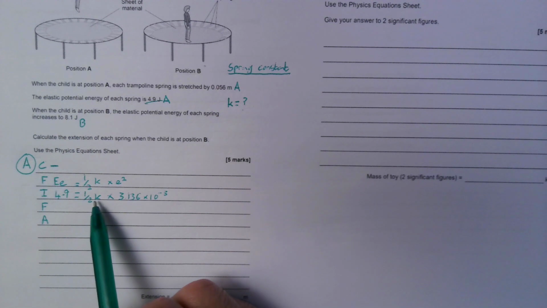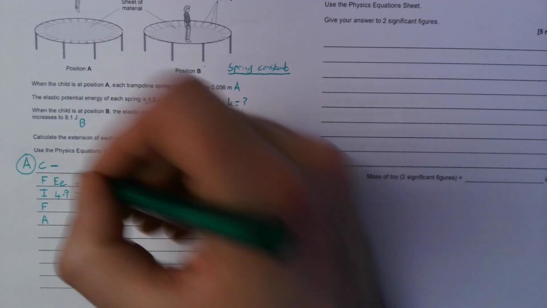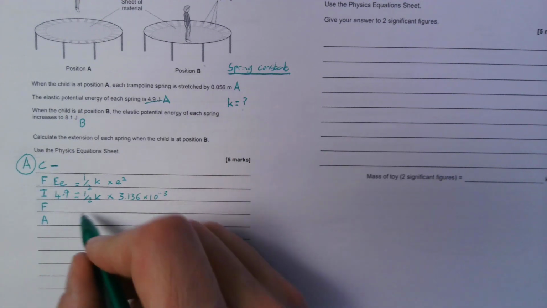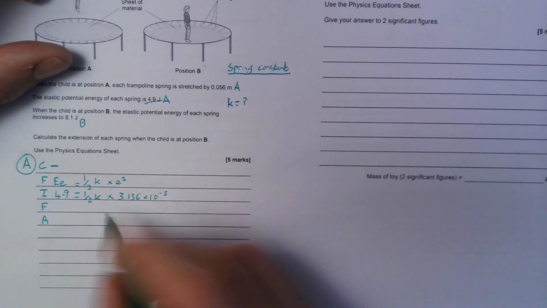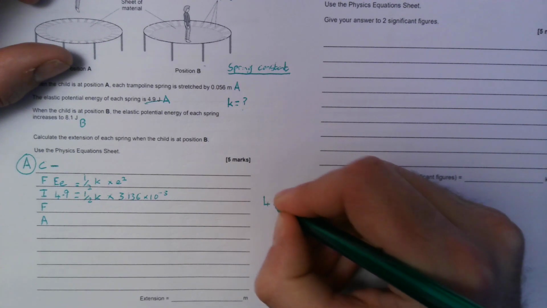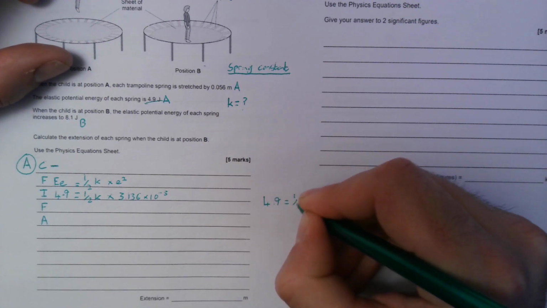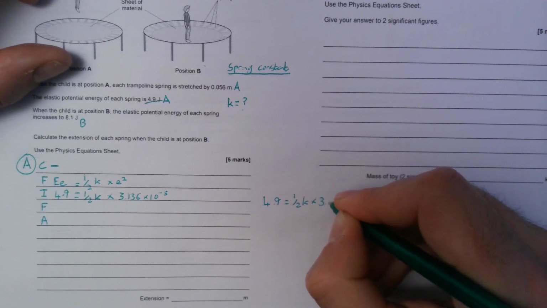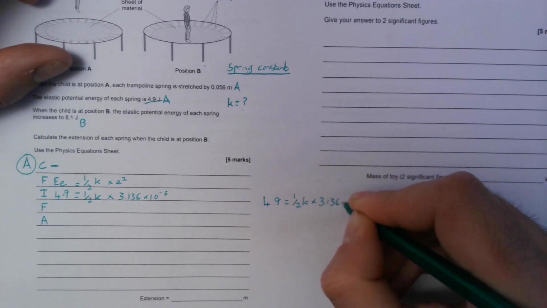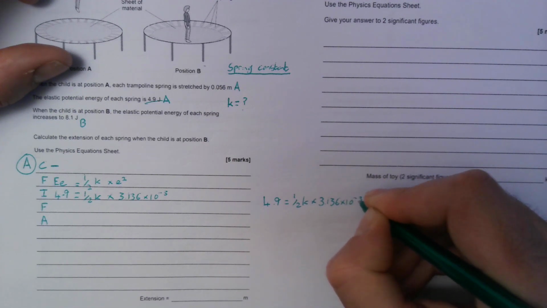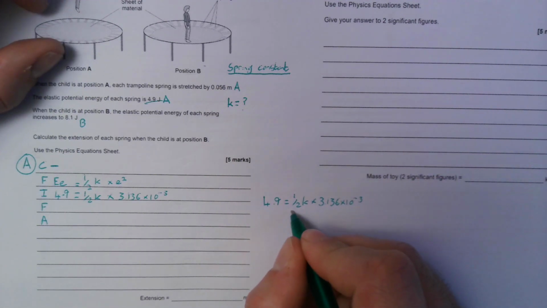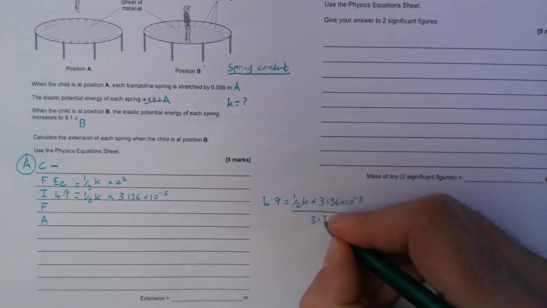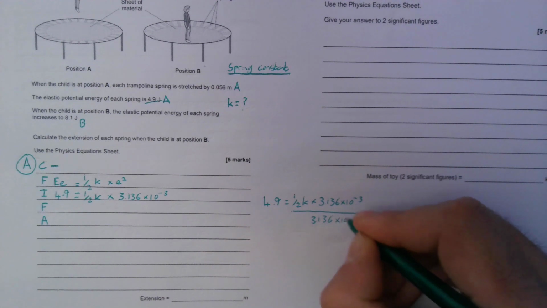Don't bother converting it to a number because you're just going to increase your chances of making a mistake. What we need to do now is find the spring constant, because that will then help us with this bit. So we rearrange for the spring constant. 4.9 equals half the spring constant times the extension squared, which is 3.136 times 10 to the minus 3. We want to get half of the spring constant on its own, so we divide by 3.136 times 10 to the minus 3.